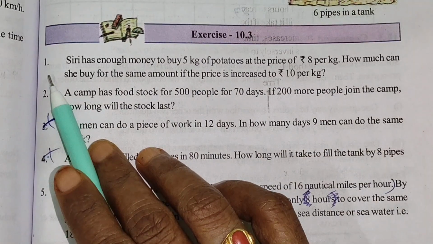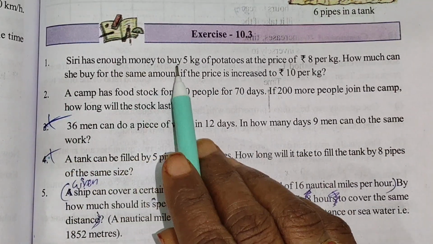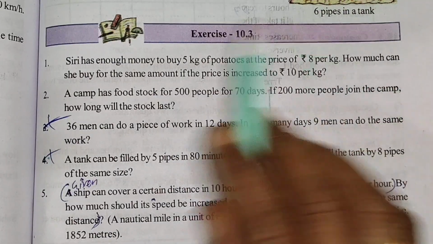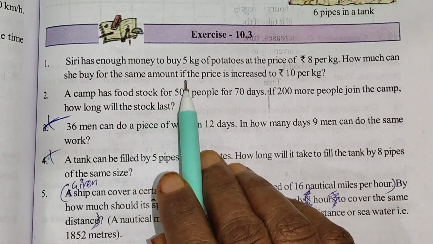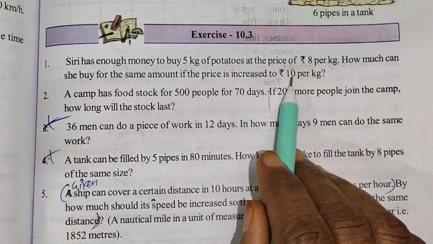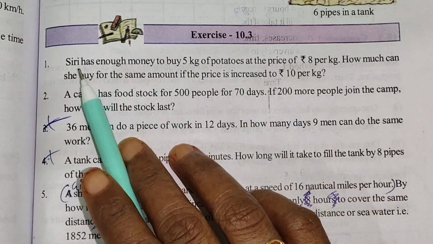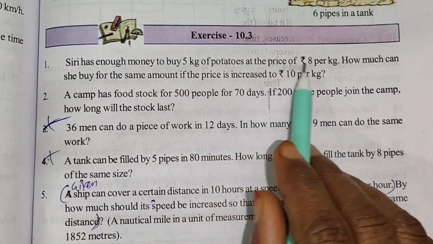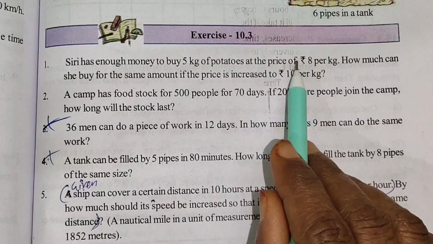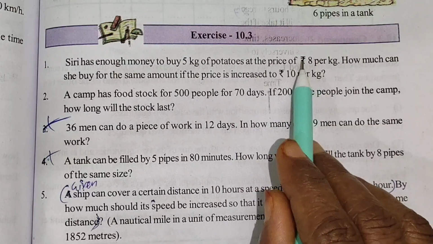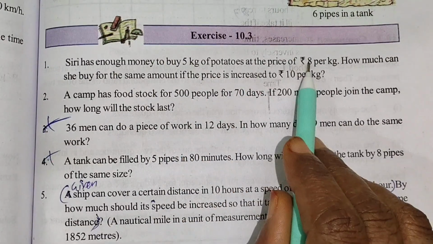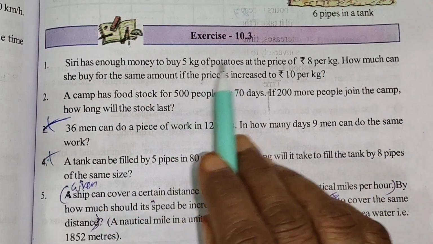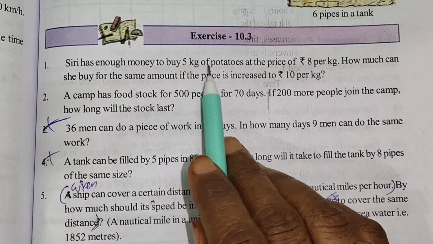So now, the first question. Siri has enough money to buy 5 kgs of potatoes at the price of 8 rupees per kg. How much can she buy for the same amount if the price is increased to 10 rupees per kg? So here each kg is 8 rupees. 5 kgs of potatoes, 8 fives are 40 rupees. So how much can she buy for the same amount?